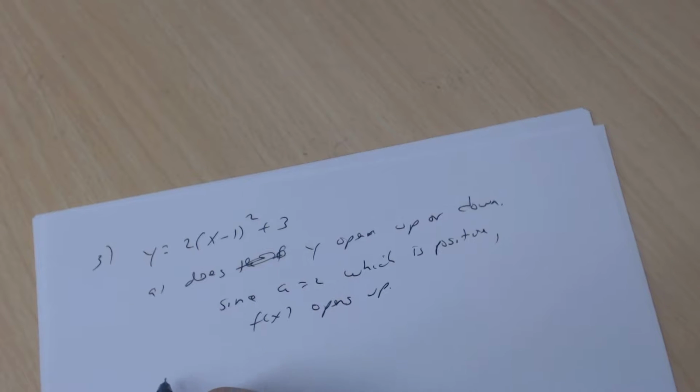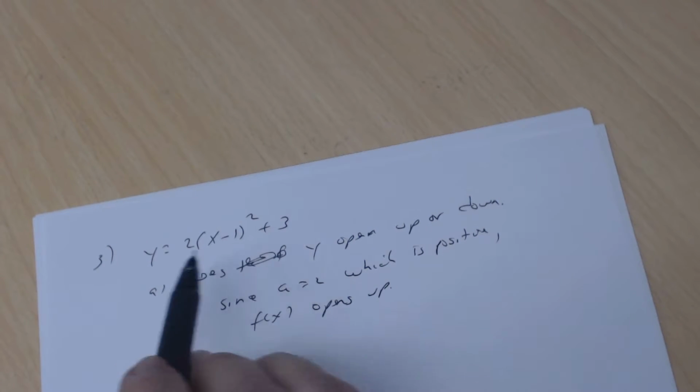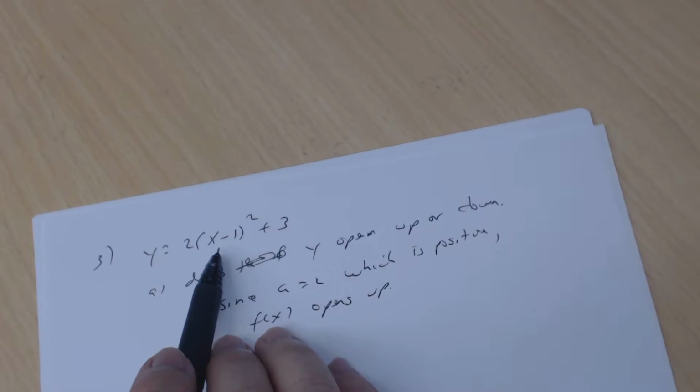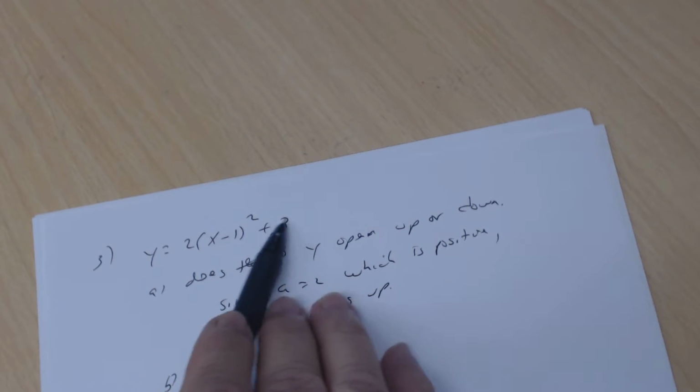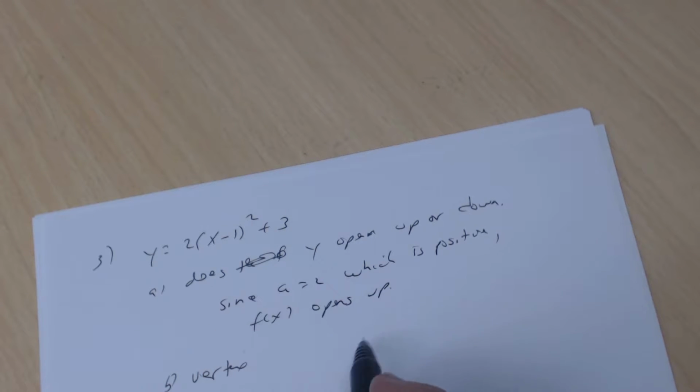Okay, now part B. Let's find the vertex. Remember, this is in vertex form. So x minus h. So h here is 1, and k is just a constant. So the constant is a positive 3. So the vertex is 1, 3.